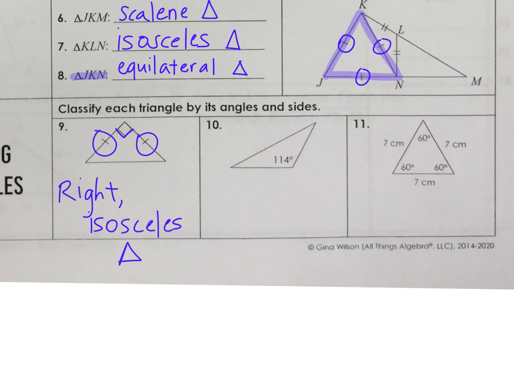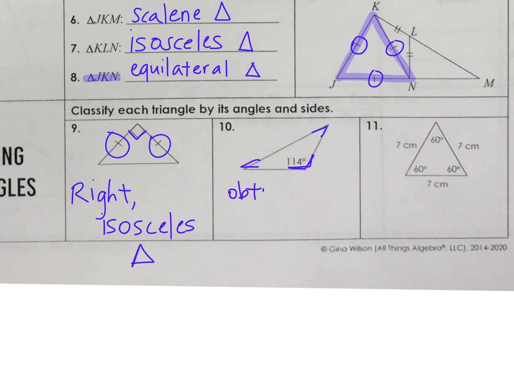When I look at this one, I see a cute little angle, and I know that 114 is bigger than 90, so I know that this is an obtuse triangle. I don't have any hash marks to tell me anything or no measurements, so that tells me that I can't prove that any of the sides are congruent, so that means I have an obtuse scalene triangle.